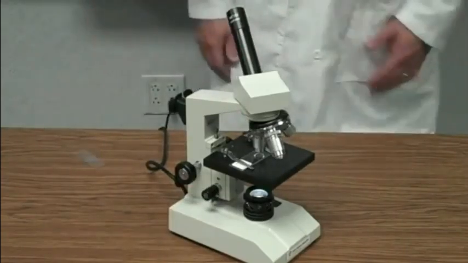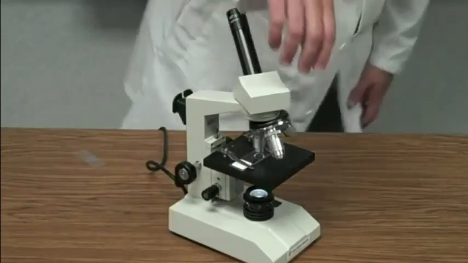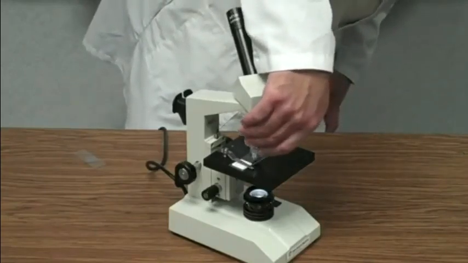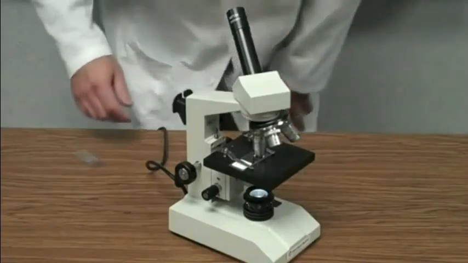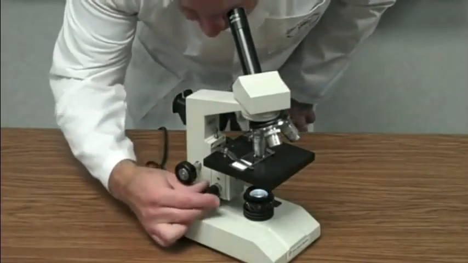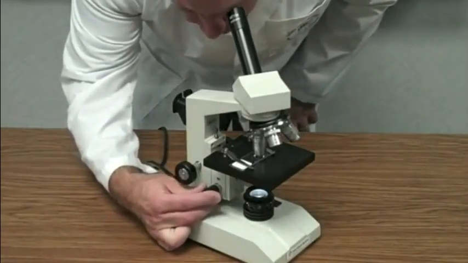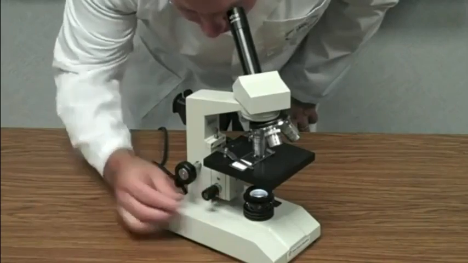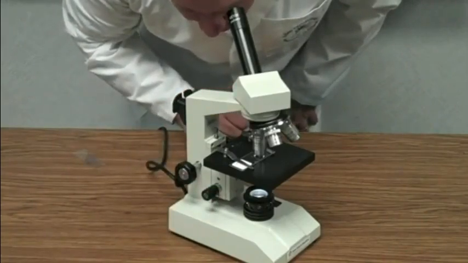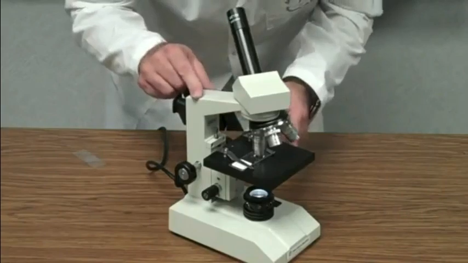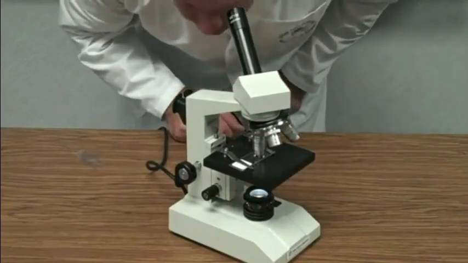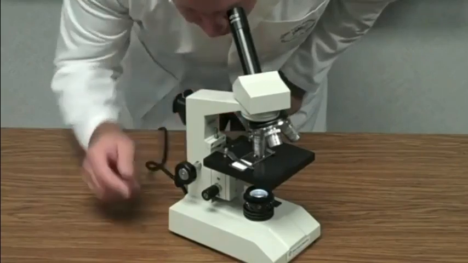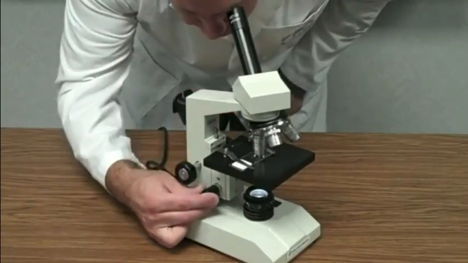Lastly, I want to look at it on high power. So again, I look from the side, I switch over to high power, being careful not to slam that objective into the stage. And again, I'm going to use only my fine adjustment knob and focus it nice and sharp. And right now, my image looks a little dark. I think it's a little too dark. I think I'm going to adjust my diaphragm to a level 4 so that there's a little bit more light shining through, so it gives me a better picture.